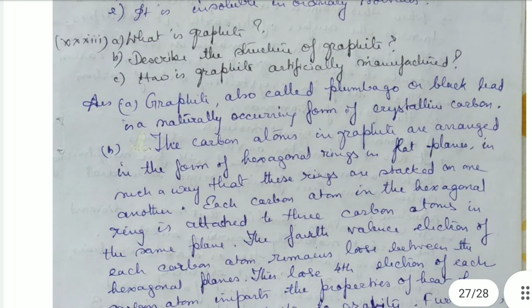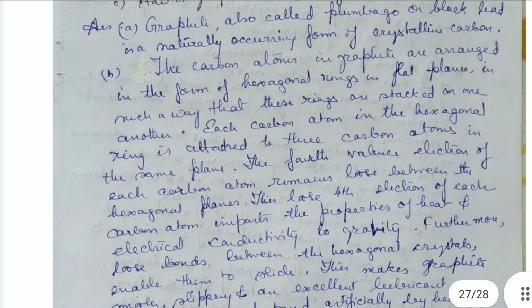Now, what is graphite? Describe the structure of graphite and how is graphite artificially manufactured. Graphite is also called plumbago or black lead, and it is a naturally occurring form of crystalline carbon. The carbon atoms in graphite are arranged in the form of hexagonal rings in flat planes in such a way that these rings are stacked one above the other, like we keep boxes one above the other.